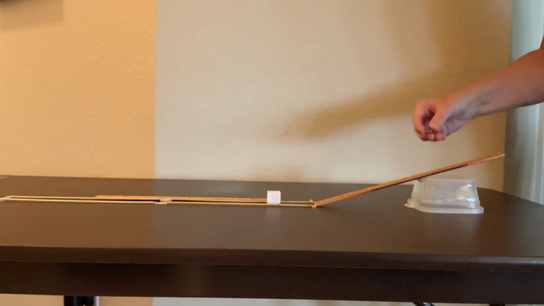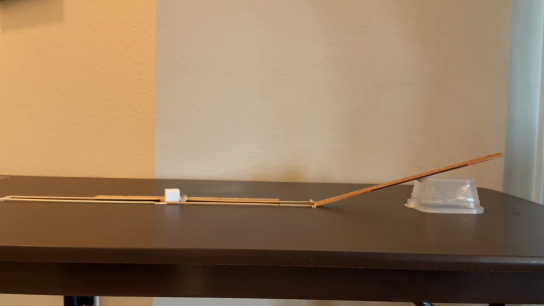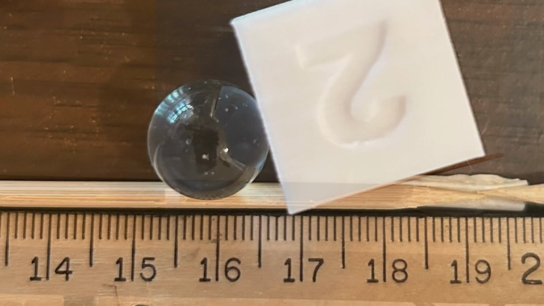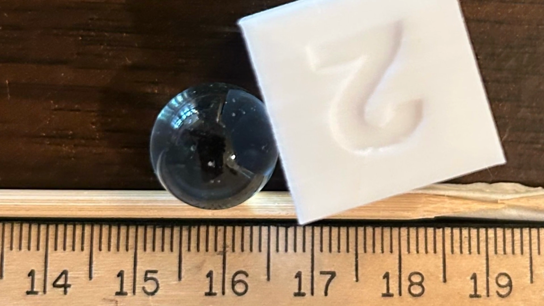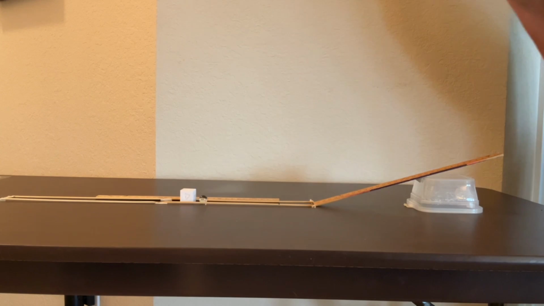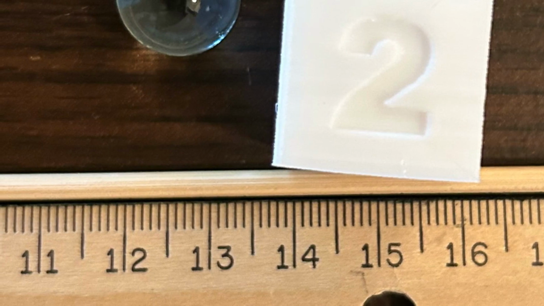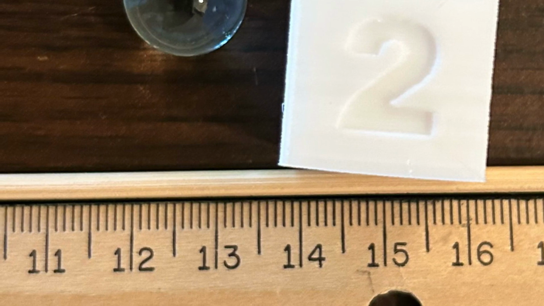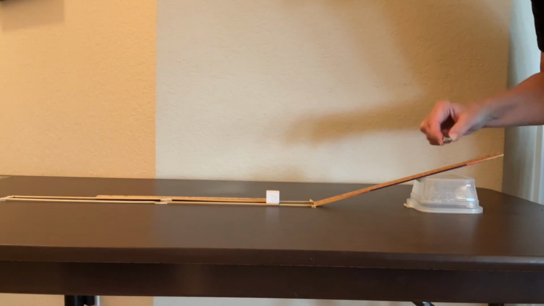Fast trial 3. Fast trial 4. Fast trial 5.